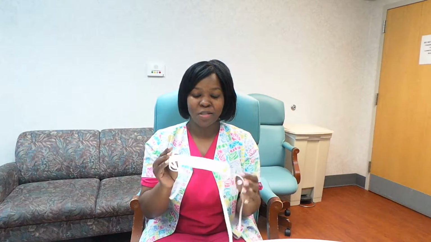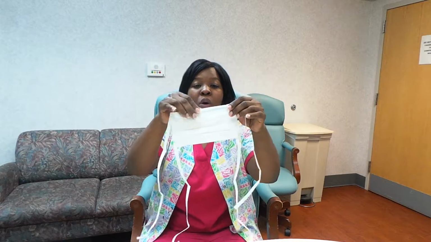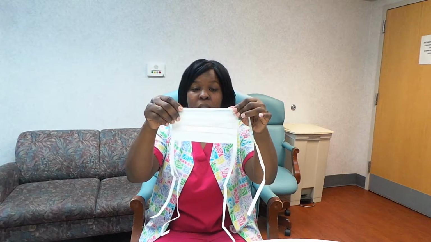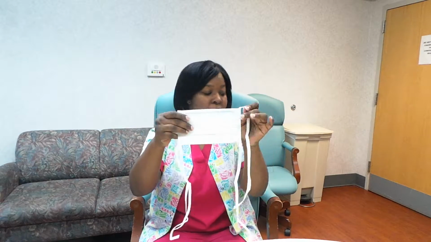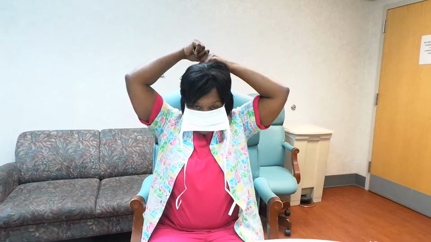And one more, this is a surgical mask. You typically wear these during droplet precautions, for somebody that has flu, or if you have a TB patient and he's going to go out, he should have on a surgical mask and not an N95 mask, because remember, with the N95 mask you have to be fitted annually. So this is just a regular surgical mask. Put it on.